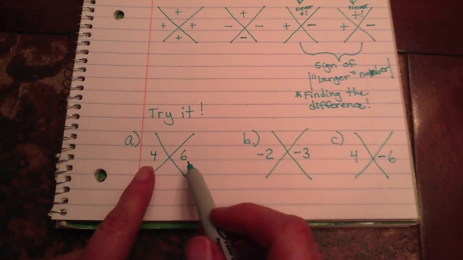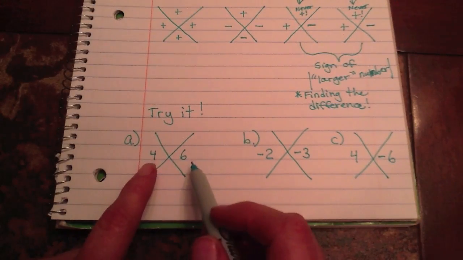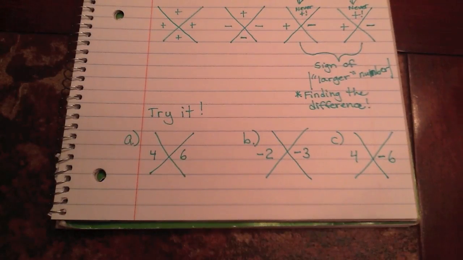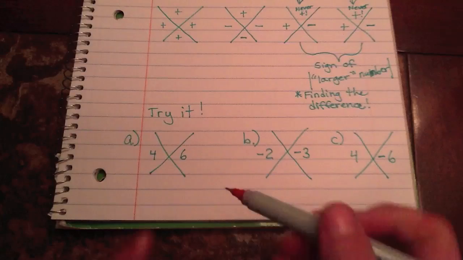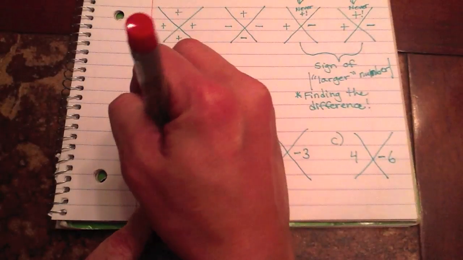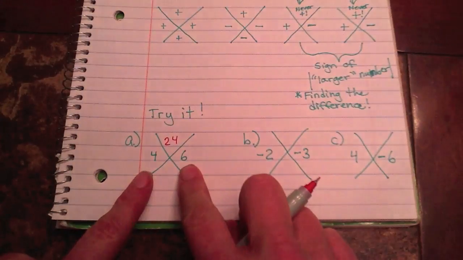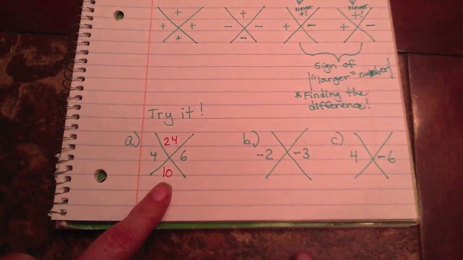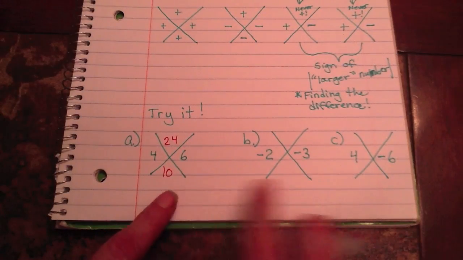Here we just have two positive numbers, so again you need to remember product at the top, sum at the bottom. So 4 times 6, the product is going to be 24, and then the sum, 4 plus 6, is 10. That's all you're doing with that. And obviously they get more difficult, but a lot of them really are this easy.